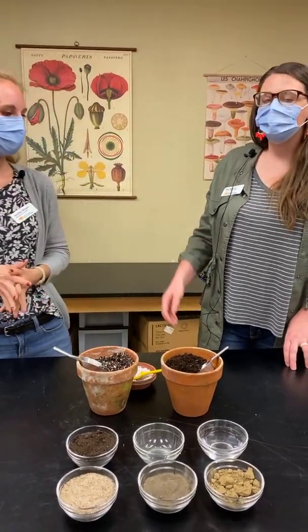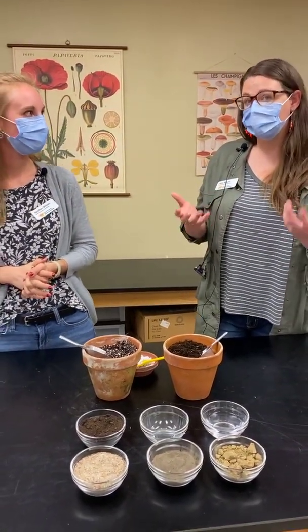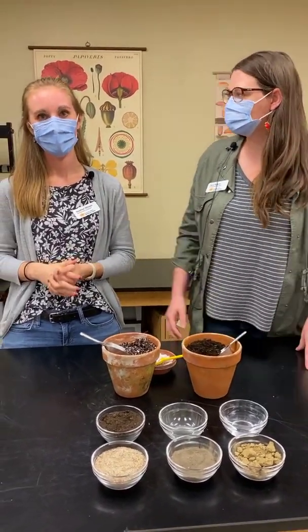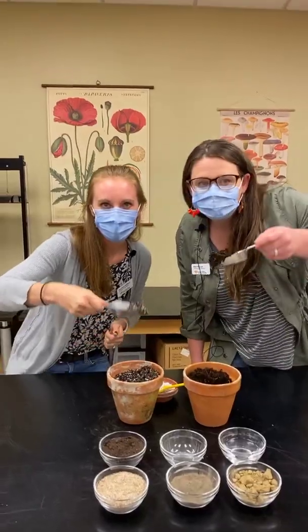Very important. Yes, so if you're looking to be a more environmentally conscious gardener, consider making the switch to a peat-free potting mix. Thanks for digging into this topic with us.